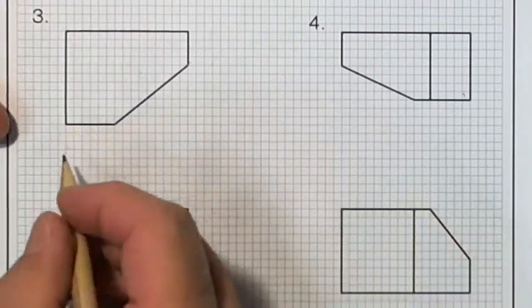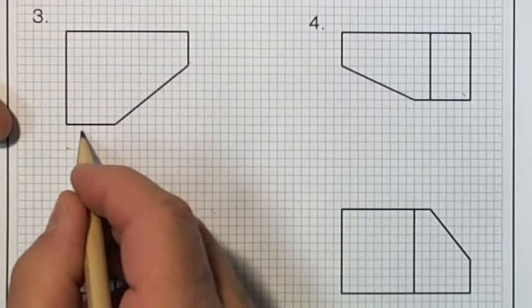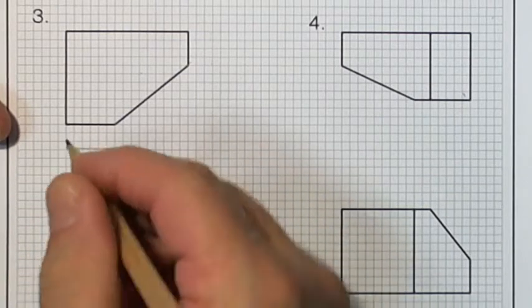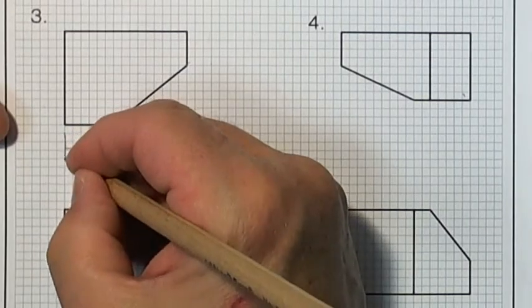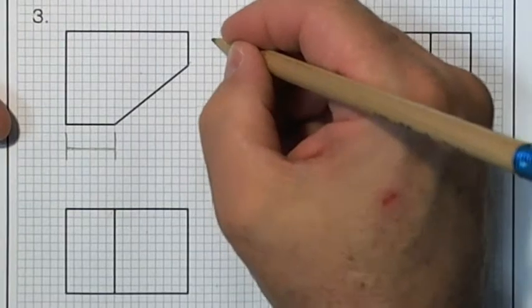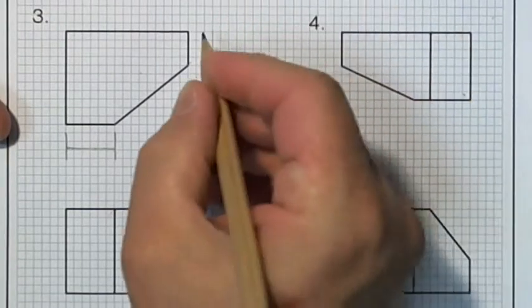However, I'm going to choose to go 1, 2, 3. I'm going to size the cut. I'm going to tell him how far to go before he makes it.